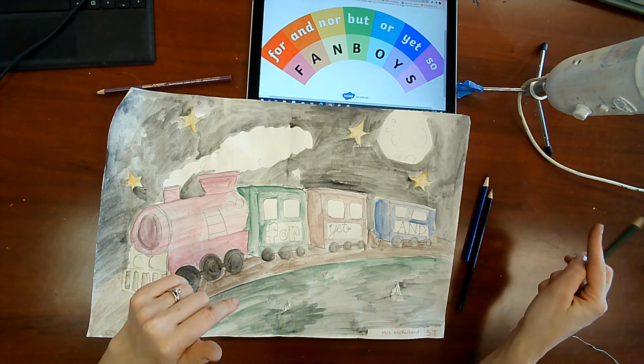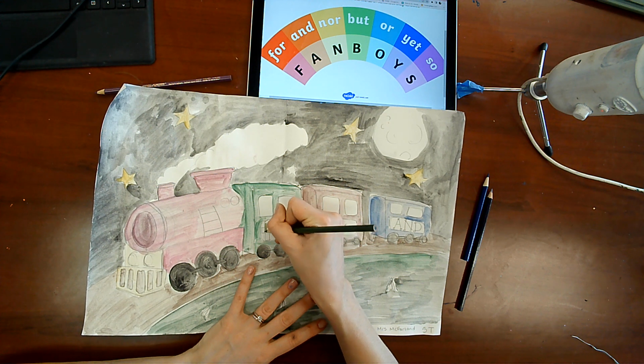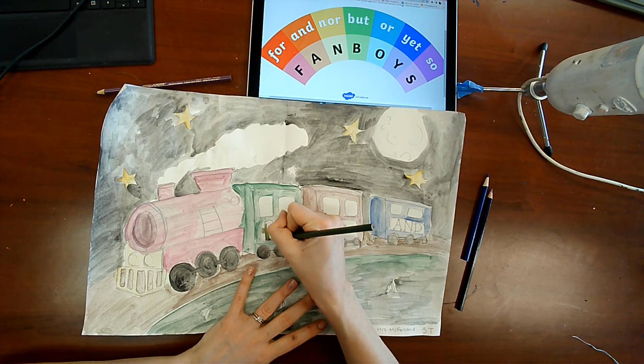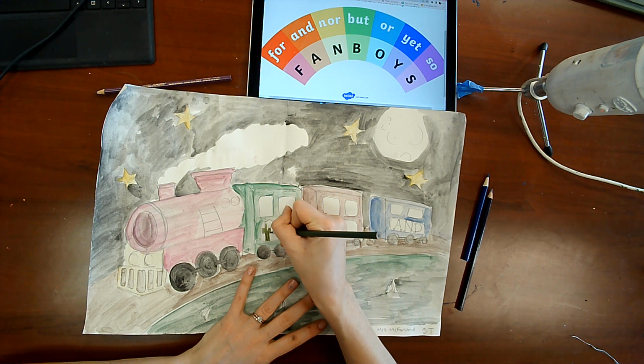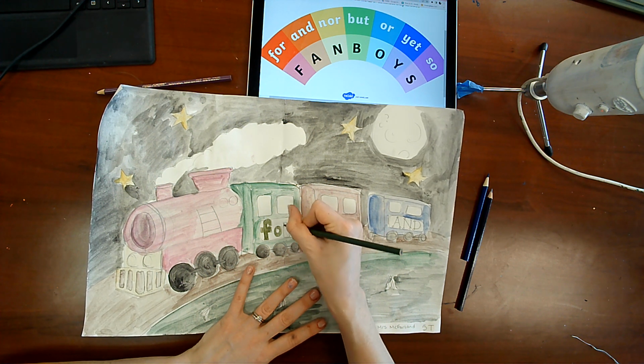So we're going to get out our colored pencils and let's go ahead and color the first line. Okay.